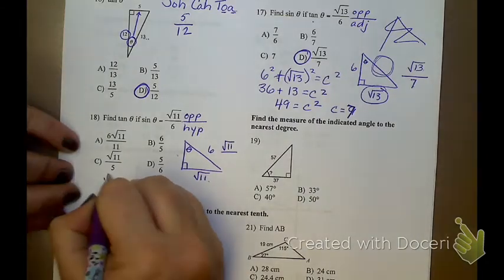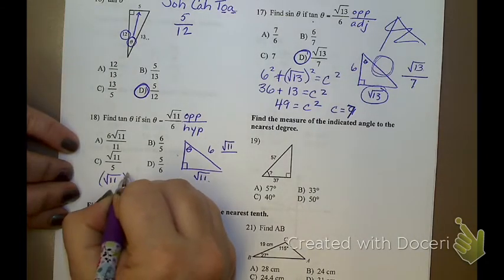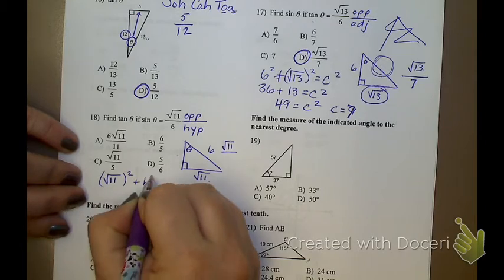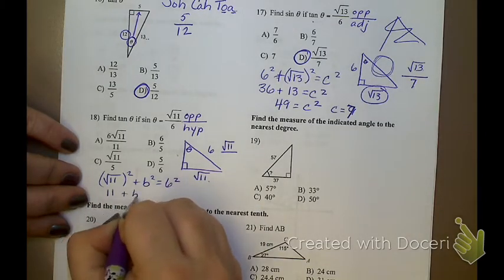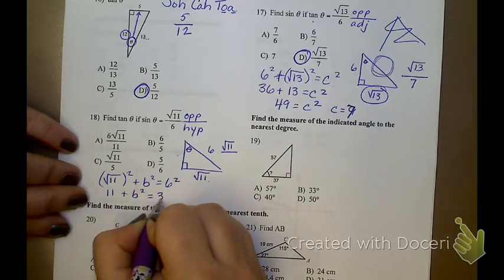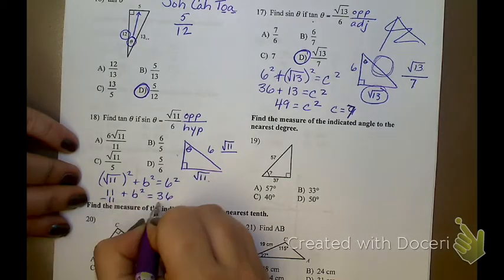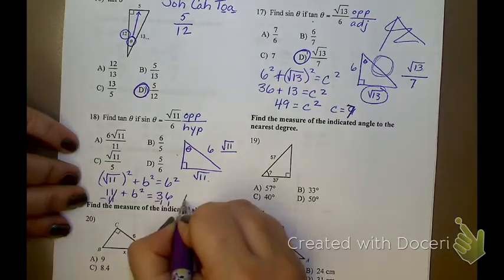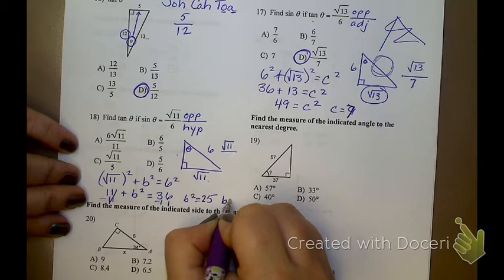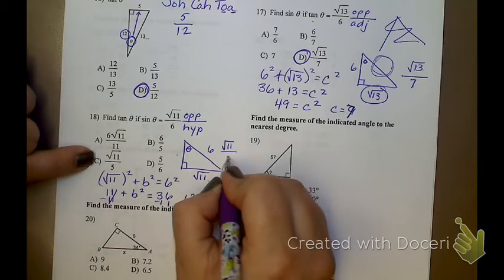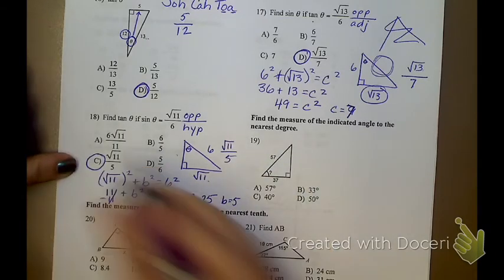So I'm going to use Pythagorean theorem again. Radical 11 squared plus b squared equals 6 squared. That's 11 plus b squared equals 36. Subtract my 11. B squared equals 25. Therefore, b equals 5. So it's radical 11 over 5. And that would be option C.